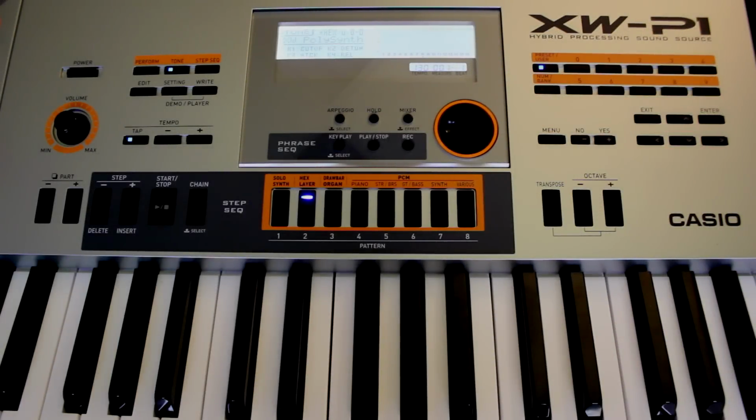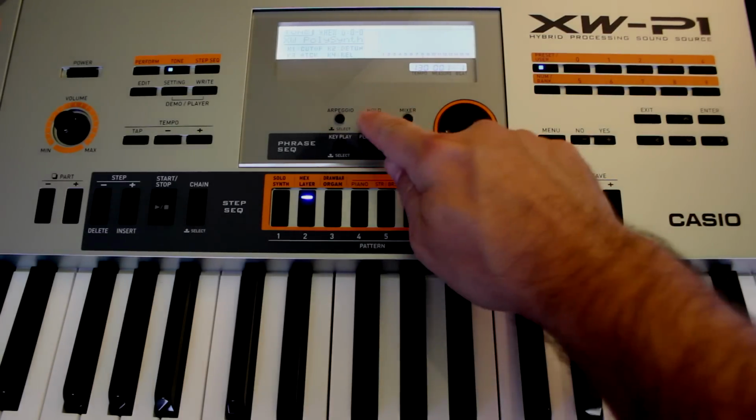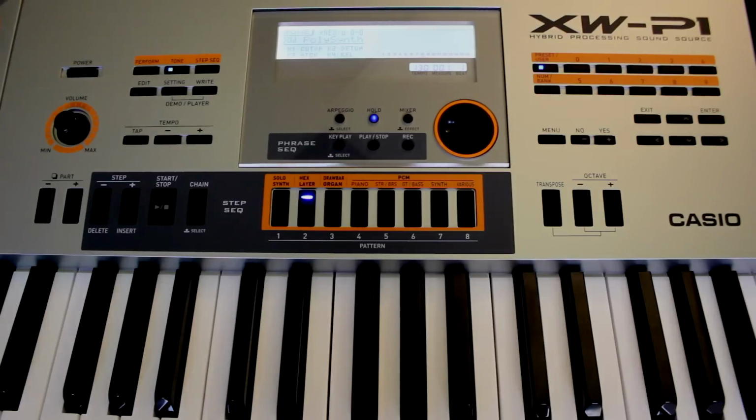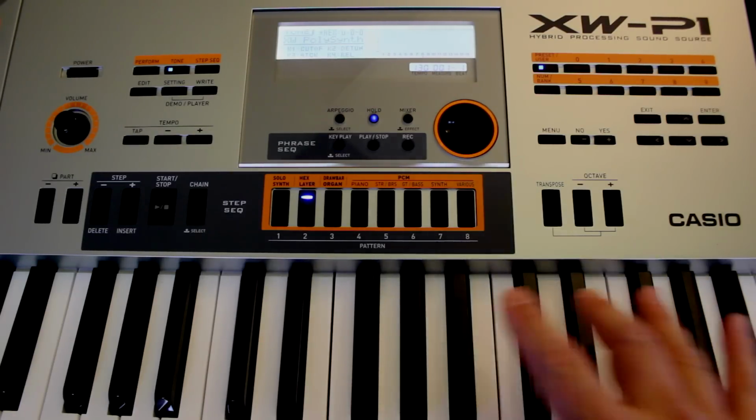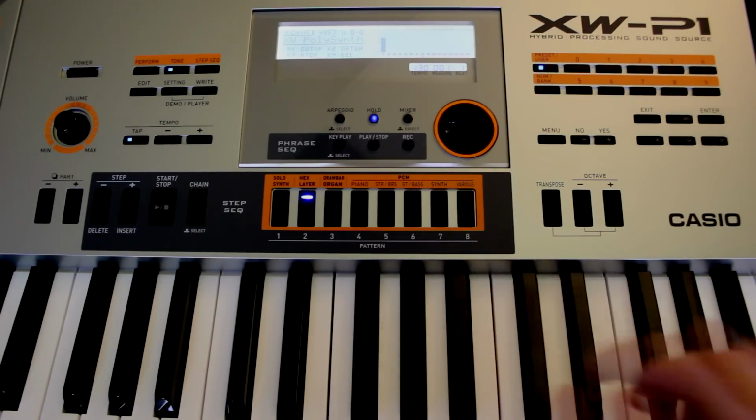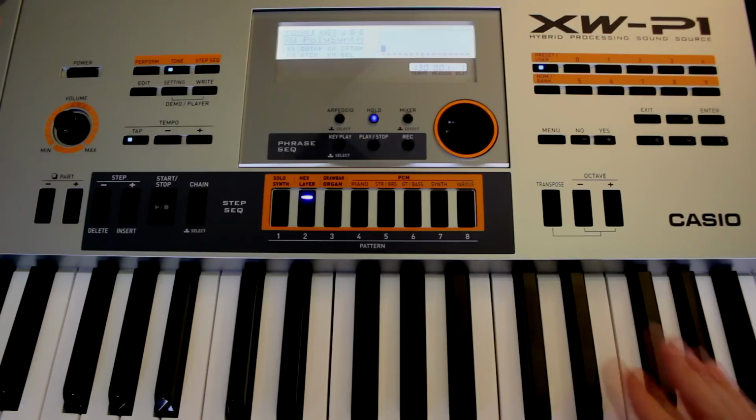I'm now in tone mode and I have a hex layer preset selected. I'm going to show you the hold feature on the XW-P1. This works a little different than a sustain pedal in that it'll sustain one chord, but when you play the next one, it'll automatically let go of the first.